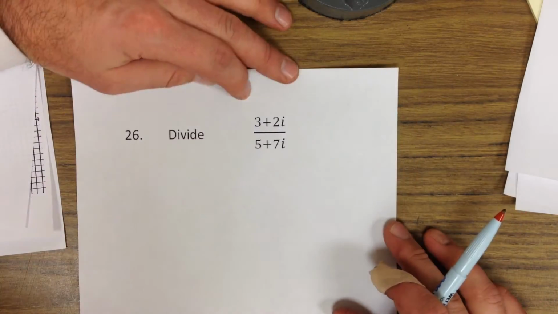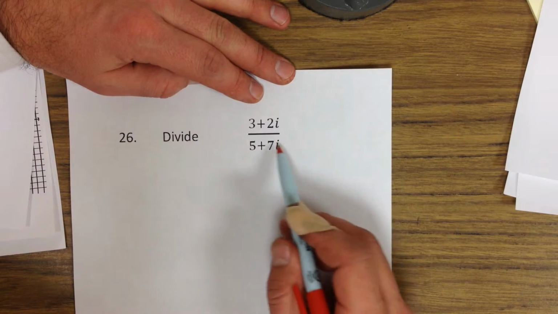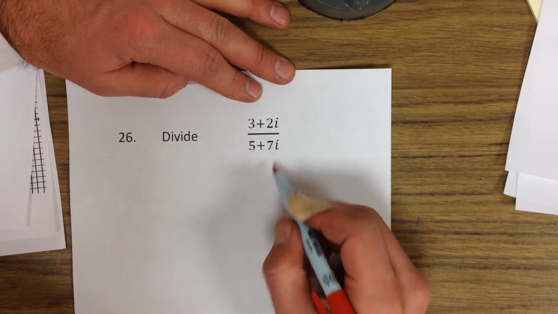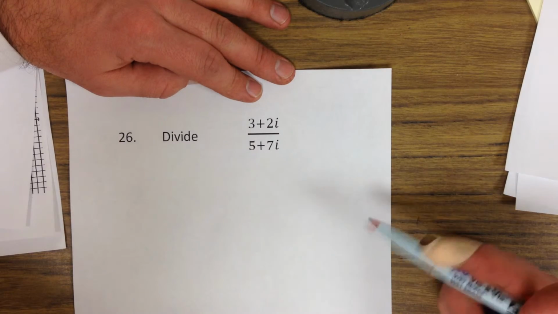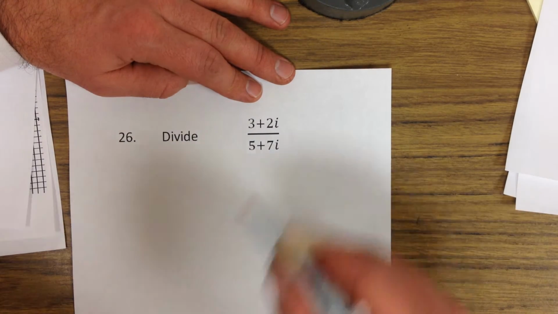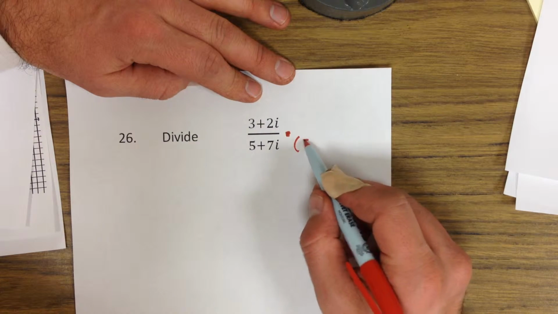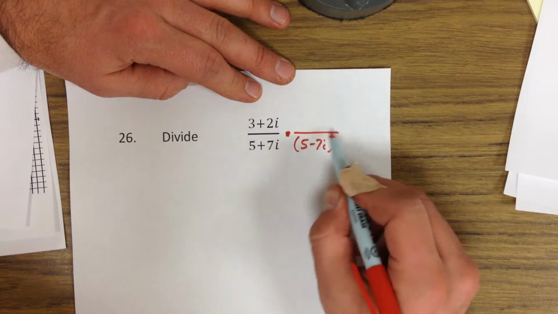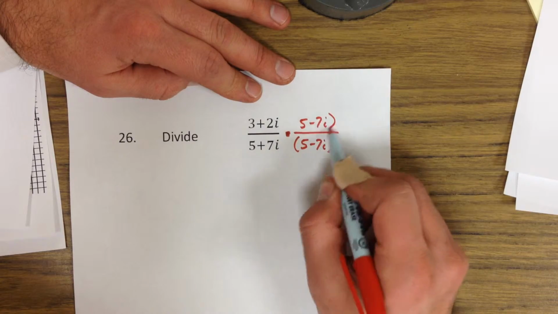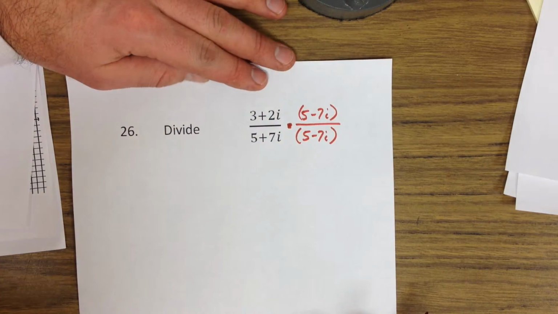Okay, and then another division, again, i is radical -1. It's like having an i in the bottom is just like having a radical in the bottom, and we can't have that. So we're going to multiply by its conjugate, and it will get rid of the i on the bottom.